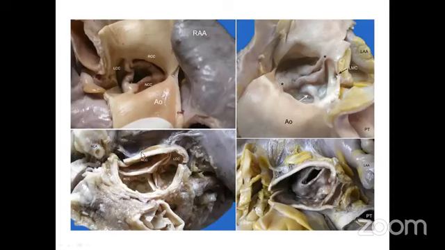Note that in both these images, the commissures are present at the same level. In contrast to that, here we see that two commissures are present at the same level, while the third commissure is present at a lower level. This low level or ill-formed commissure is termed a raphe, and this raphe shows the presence of thickening, nodularity, and calcification.